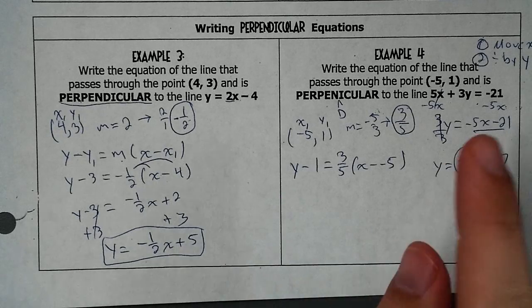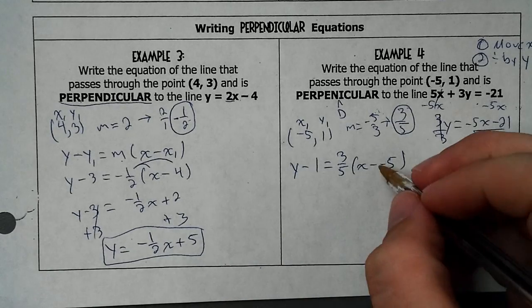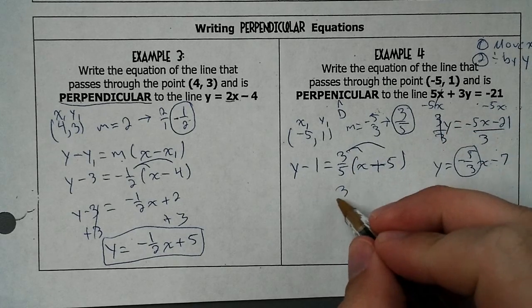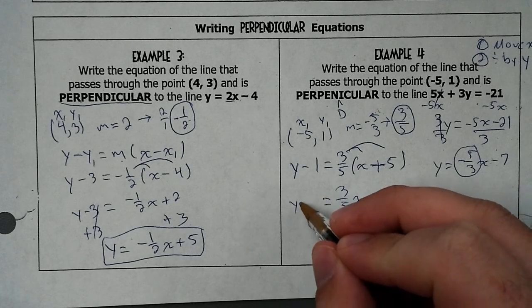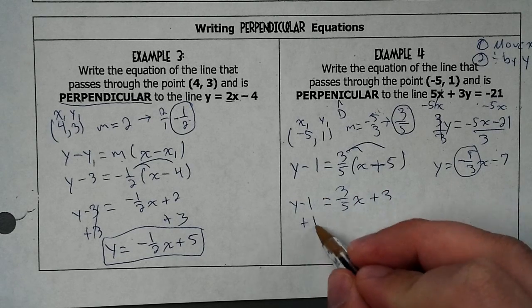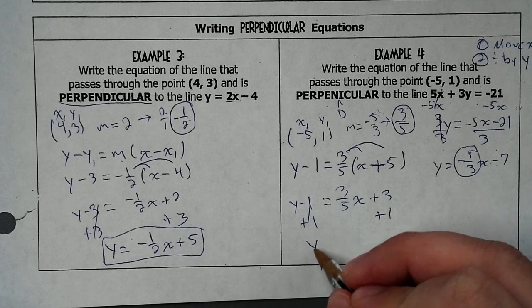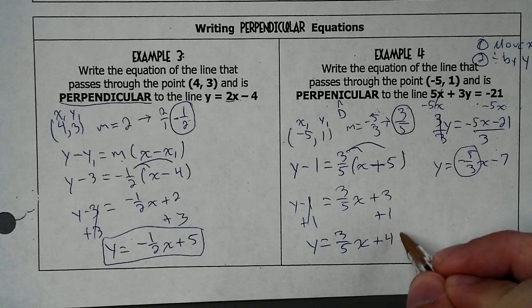Sorry about that interruption. Whenever we have a minus next to a negative, we change it to plus. And then from here, distribute. So that's going to be 3/5 x plus 3 equals y minus 1. Then we're going to add 1 to both sides to get that y by itself. You get y equals 3/5 x plus 4.